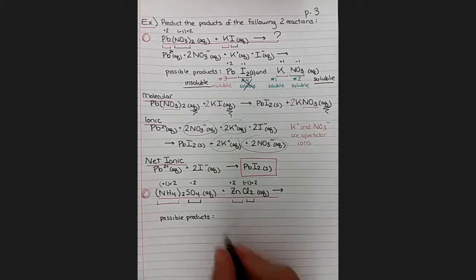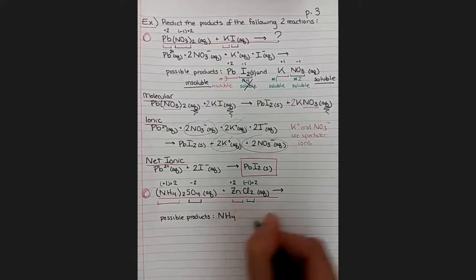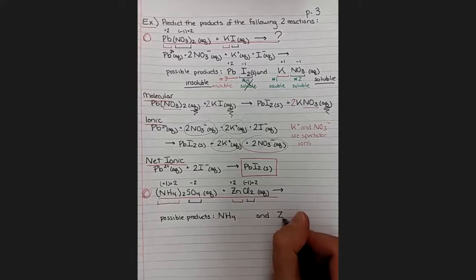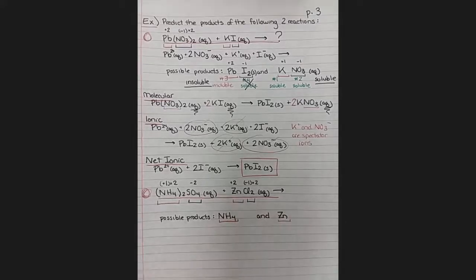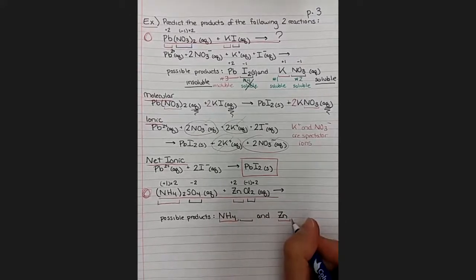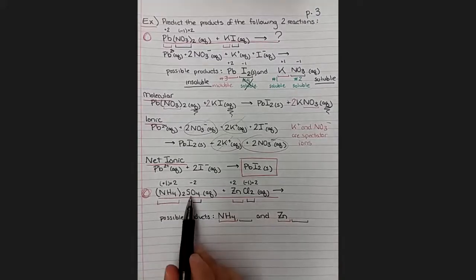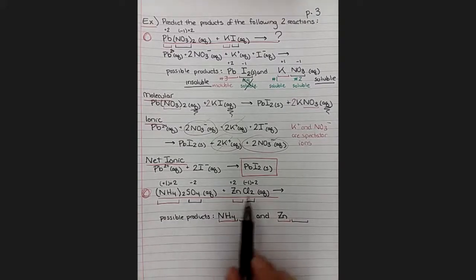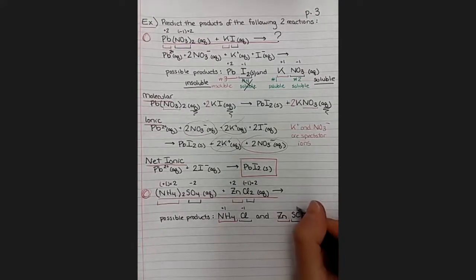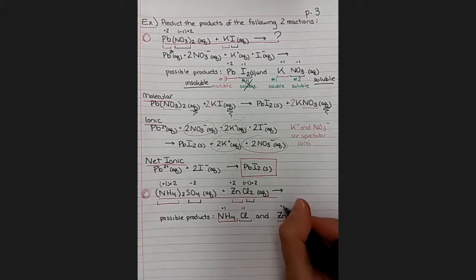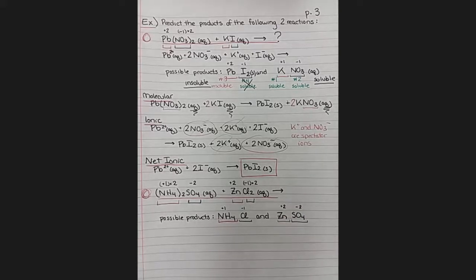So we can predict our possible products. I like to just write the 2 cations in the same order and then just swap the anions. Okay, so ammonium was paired with sulfate last time. So let's pair ammonium with the other anion, chloride. And this has a +1 charge and this has a -1 charge. So we just need one of each. And zinc was paired with chloride last time. So let's try pairing it with sulfate this time. Sulfate has a -2 charge and zinc has a +2 charge. So we just need one of each of those.